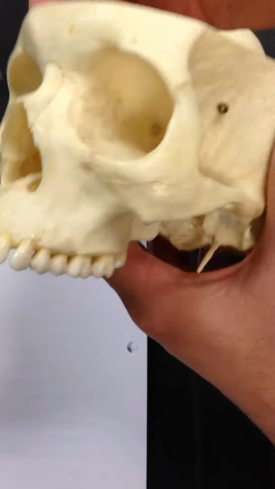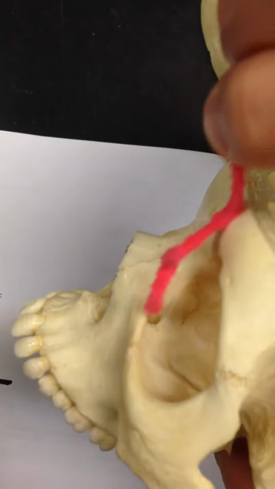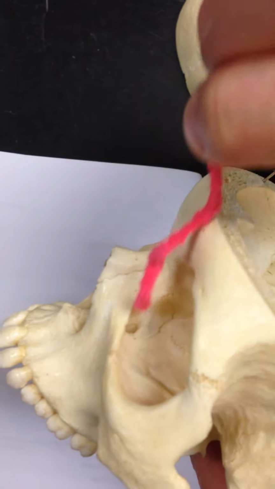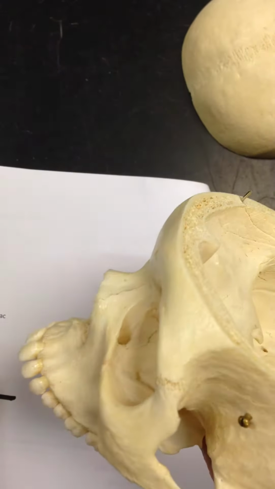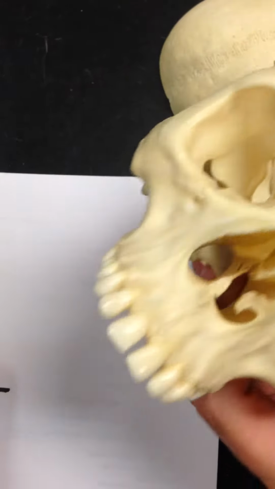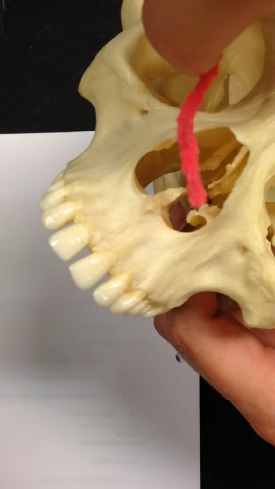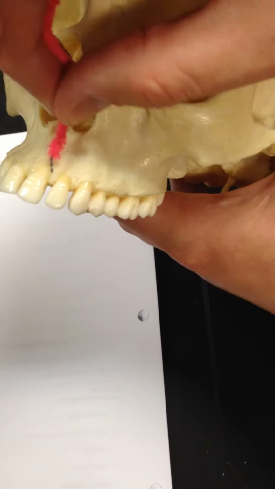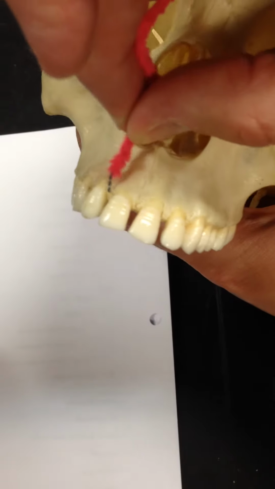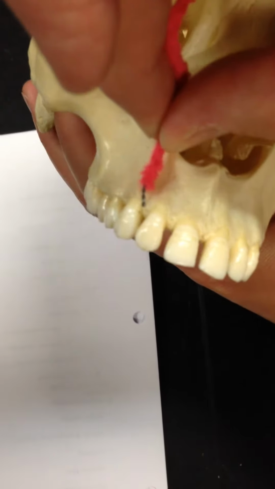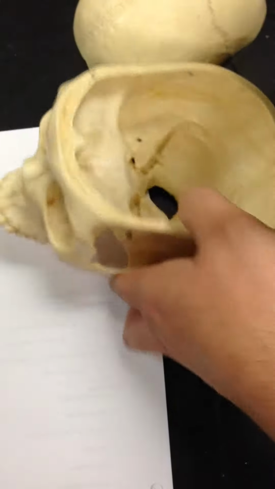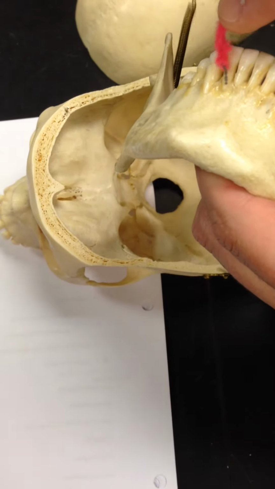Maxilla. Fossa for the lacrimal sac, right here. What is this? The inferior nasal. That's the inferior nasal, it says on its own bones. Yep, this is separate. Alveolar process, the bone between the teeth. You have alveolar processes on your mandible as well.